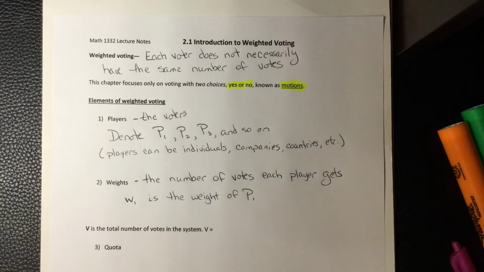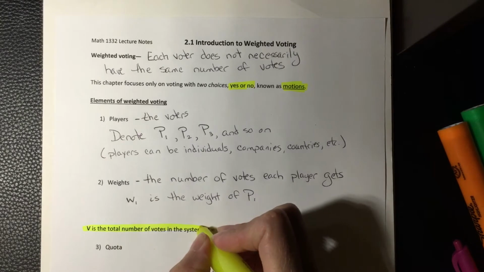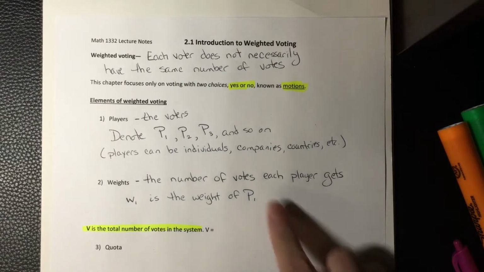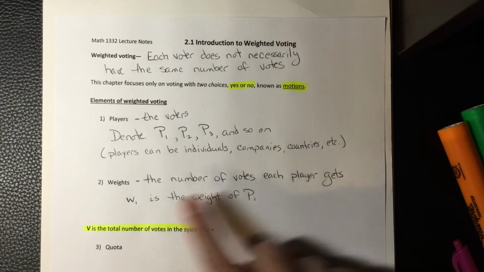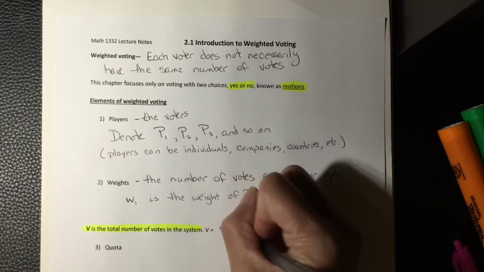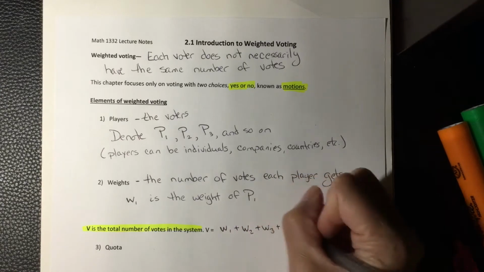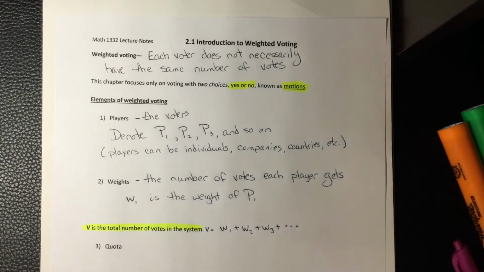We're going to use V to represent the total number of votes. To get the total number of votes, we need to add up all the individual votes, which means we need to add up all the weights. So we would add up W1 plus W2 plus W3 and so on until we run out of players.